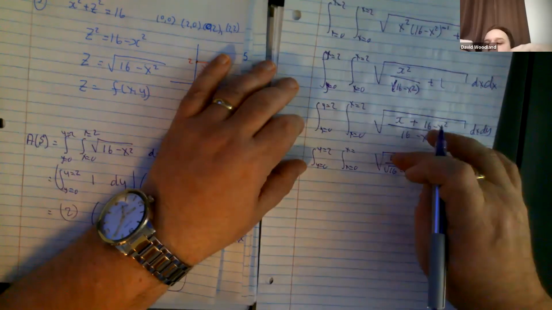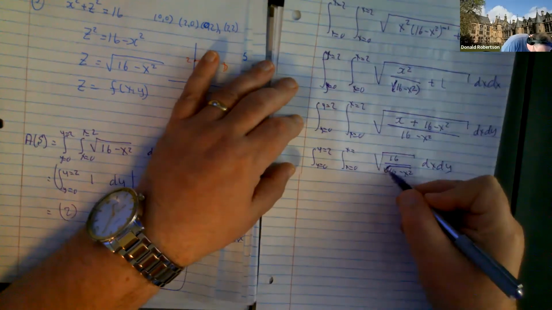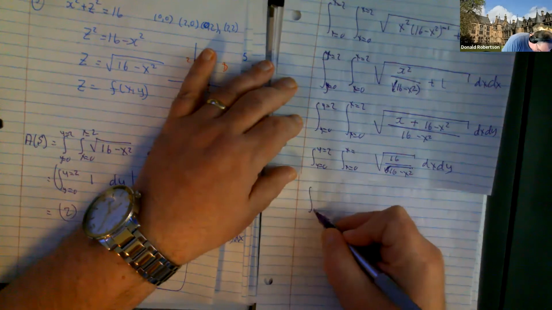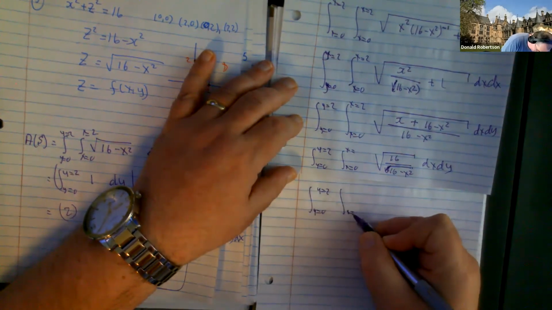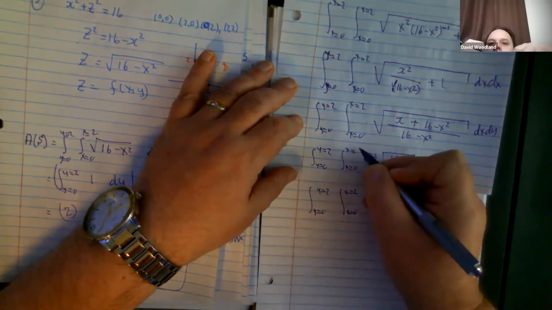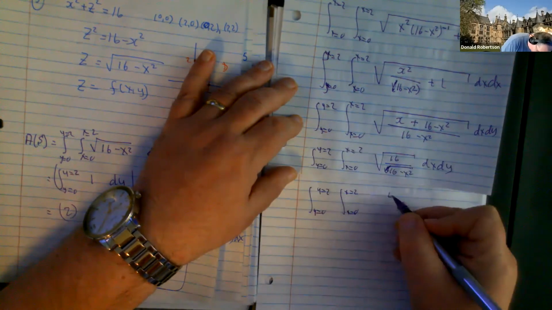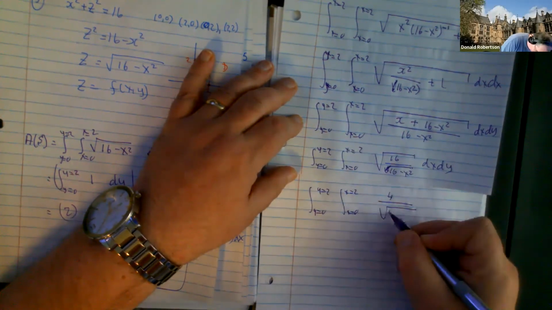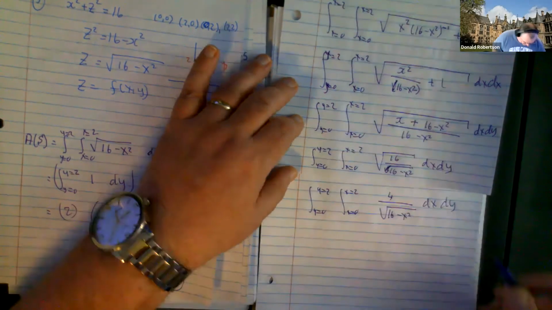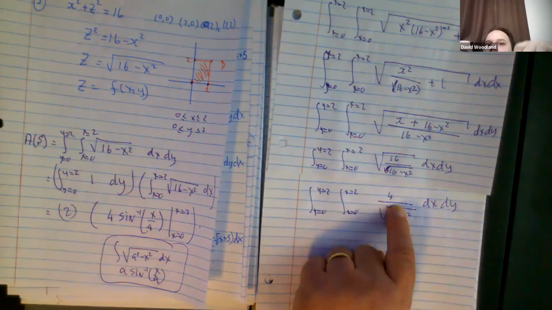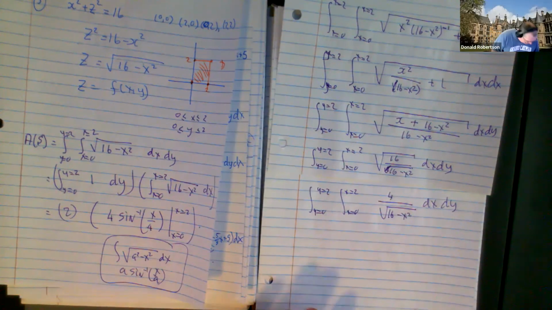They cancel out and you get 16, and that's not a square root yet. It will be in a minute. That becomes 4 over the square root of 16 take away x squared, dx dy. And that's the guy that's the inverse sine fella.